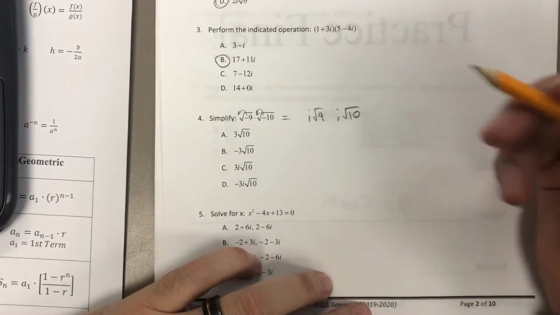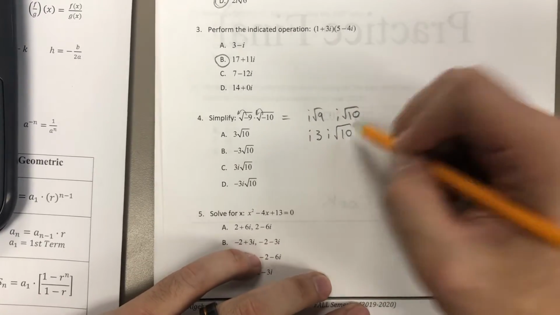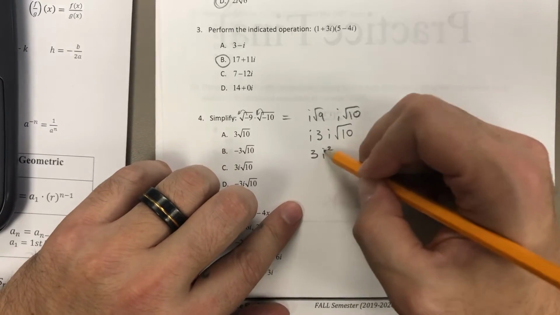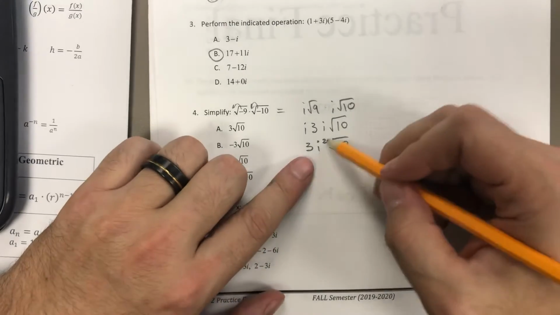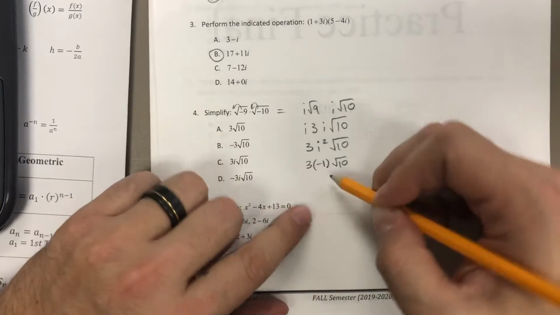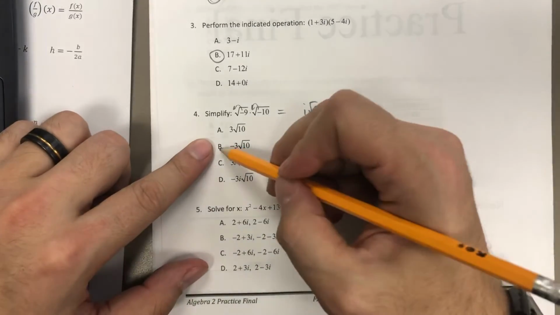Now the square root of 9 is just 3, so I get i times 3 times i times the square root of 10. Then if I multiply the two i's together, I get 3i squared, because i times i is i squared, times the square root of 10. And then i squared is -1, so this becomes 3 times -1 times the square root of 10, which then turns into negative 3 square root of 10, which is our answer, negative 3 square root of 10, B.